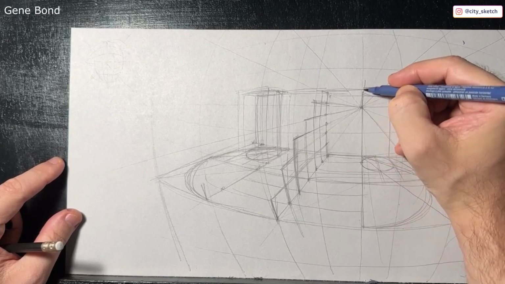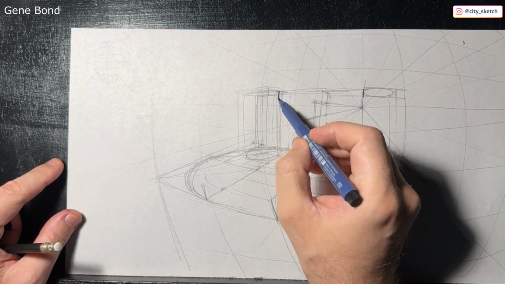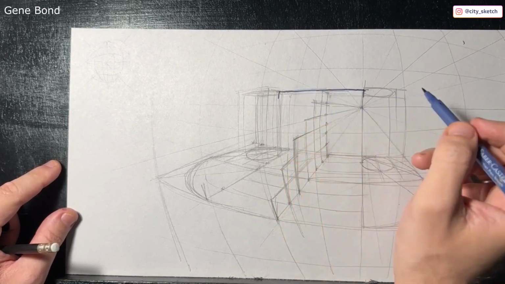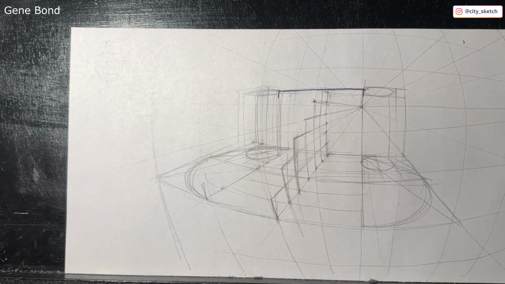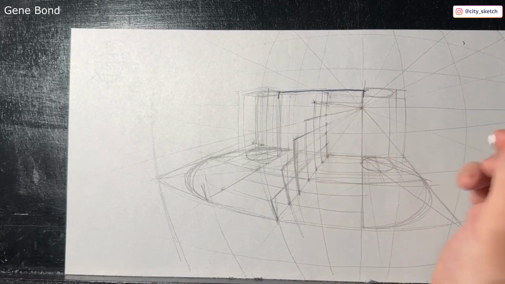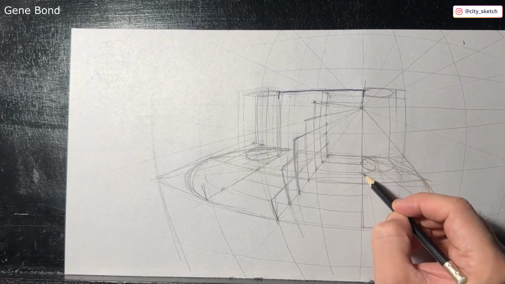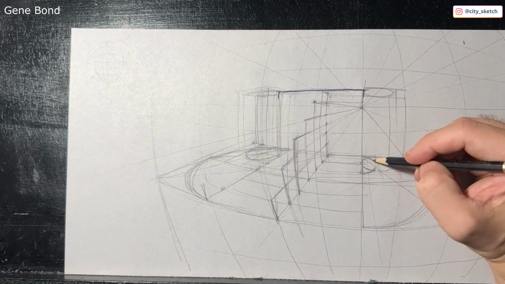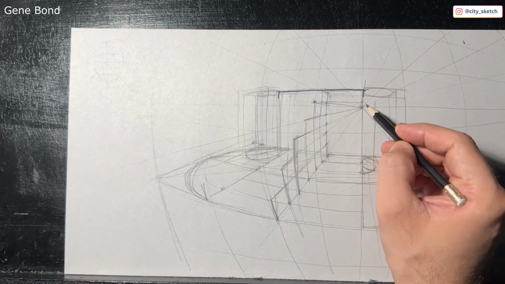Okay, so let me make this first. So this one goes here, then we have this like before with this curved triangle, but here it's above the horizon line.